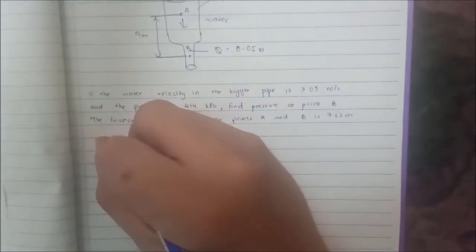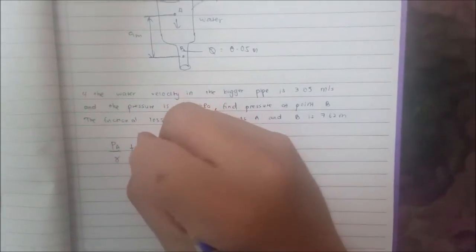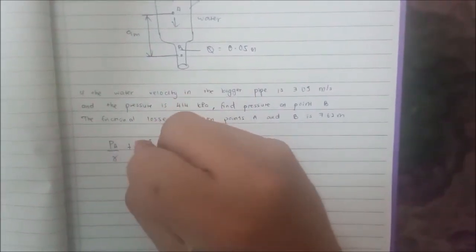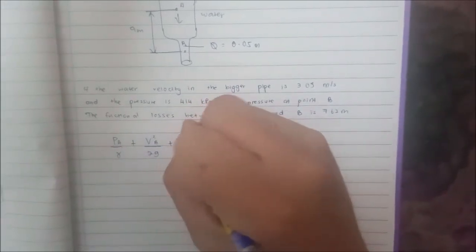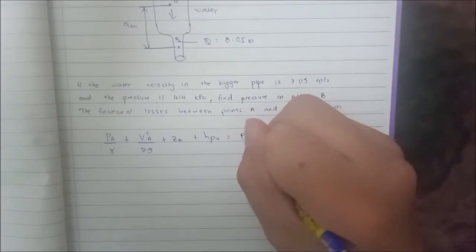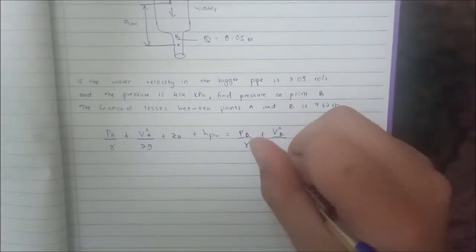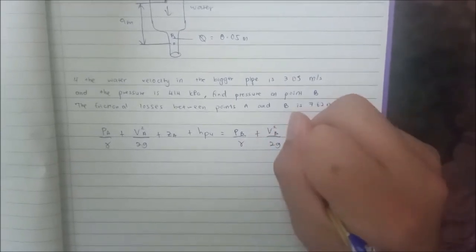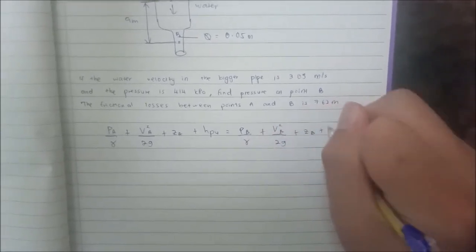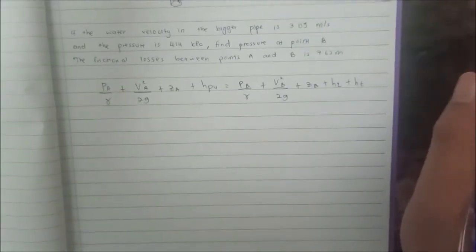So the first step, we write the Bernoulli equation: PA over gamma plus VA squared over 2g plus ZA plus HPU equals PB over gamma plus VB squared over 2g plus ZB plus HL plus HT. And then we cancel out the terms that we can cancel.